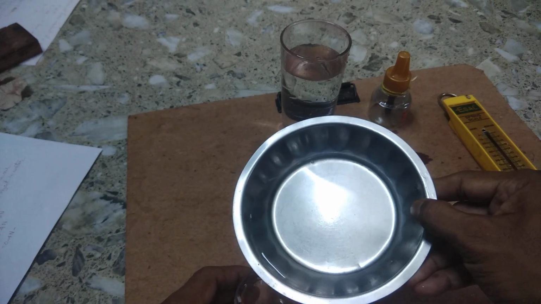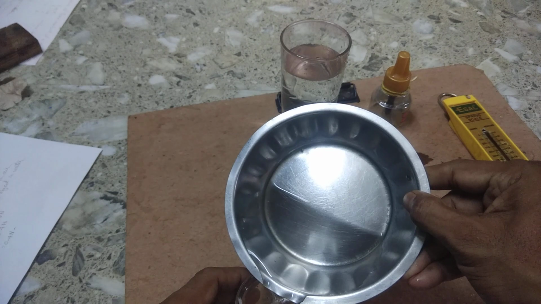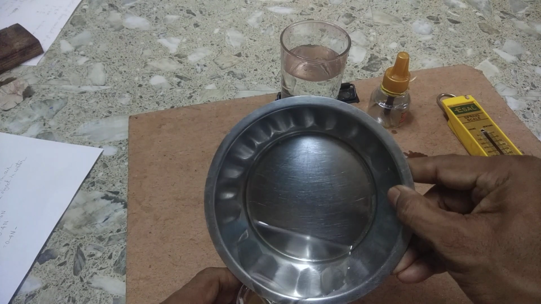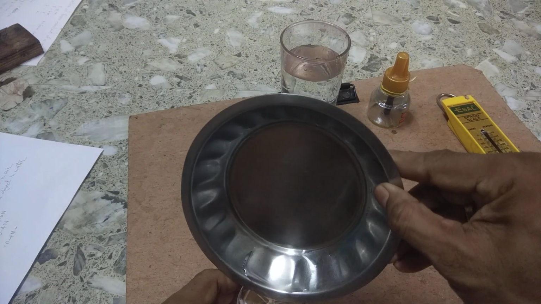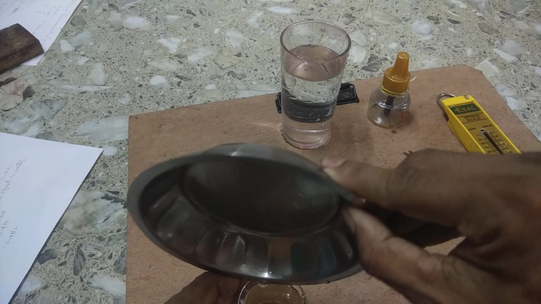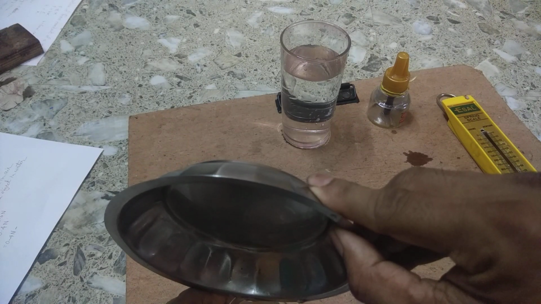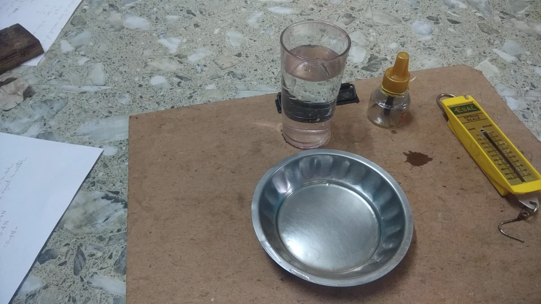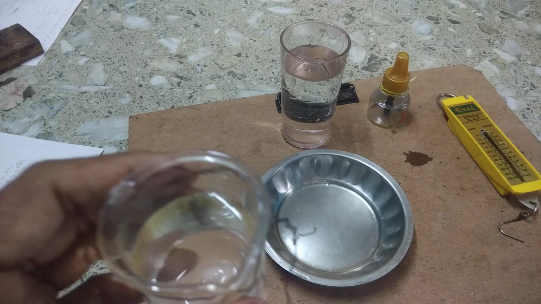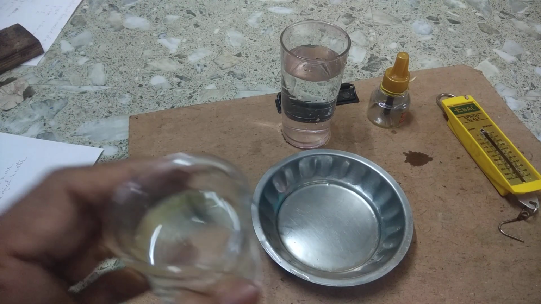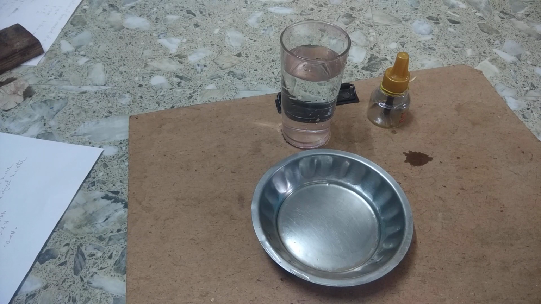Here you see, we are taking this on this beaker, and let us measure the weight of this liquid with the help of this spring balance.